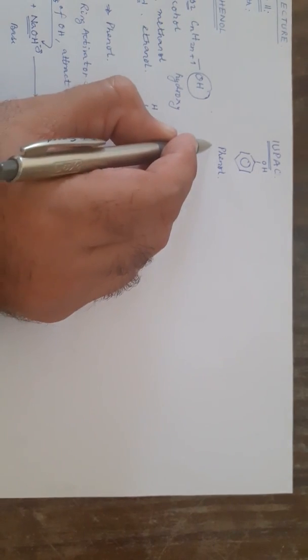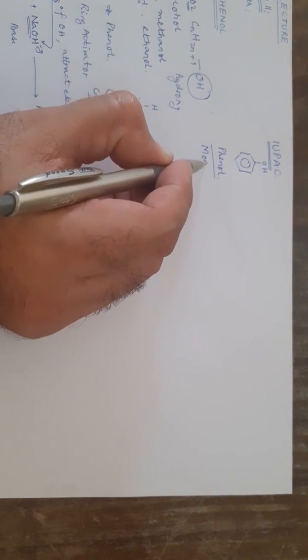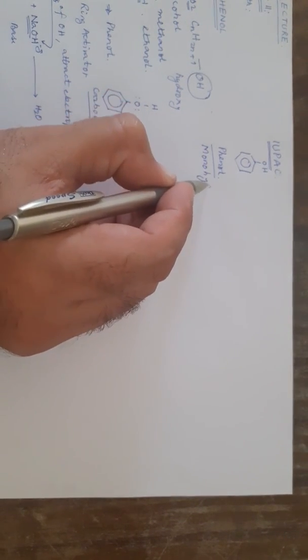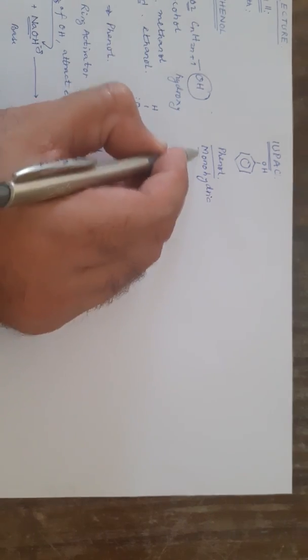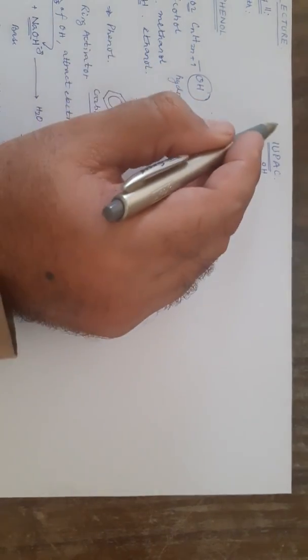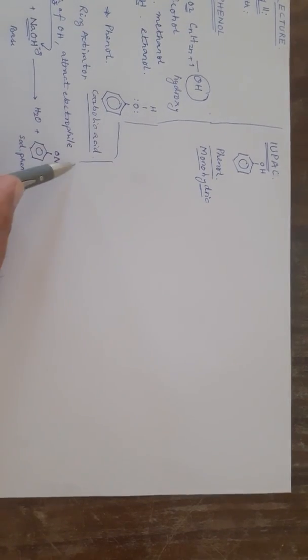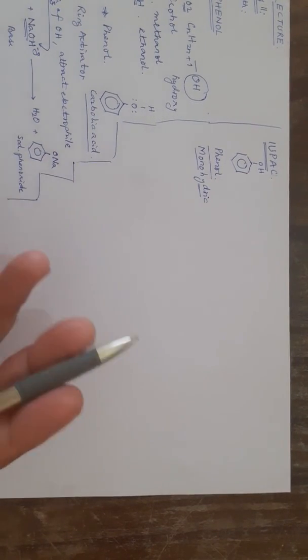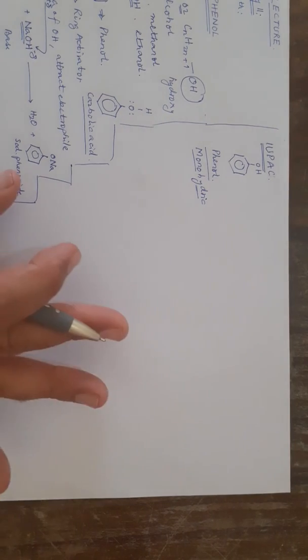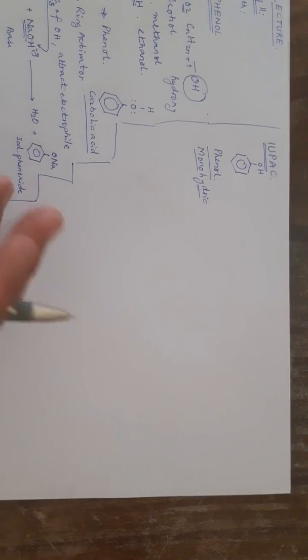But this basically is monohydric. Now, monohydric means it contains one OH group. So now the phenols can come with more than one OH group. They have special names.